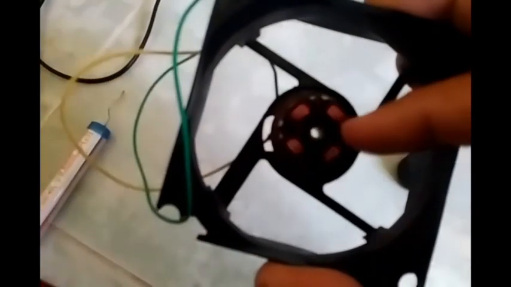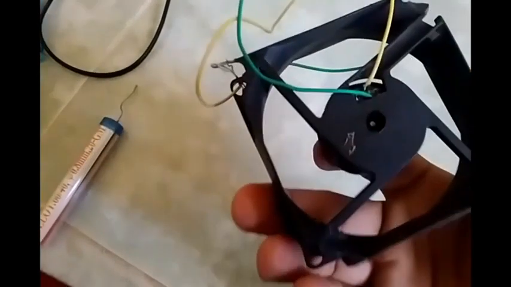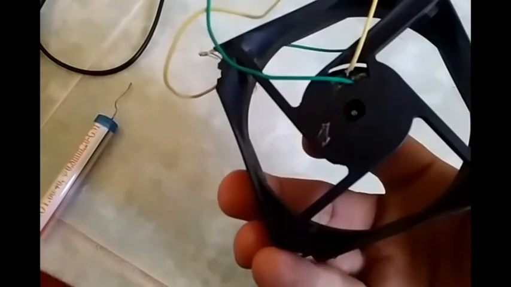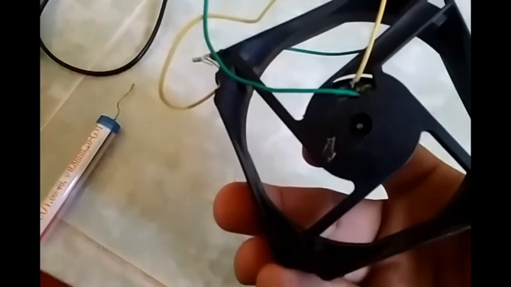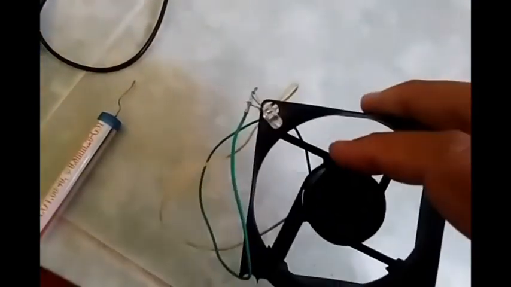Okay, here's the stator in its place, and here is the rotor. Just put it like this. Of course, you need to install the plastic lock like this, so it will not break.